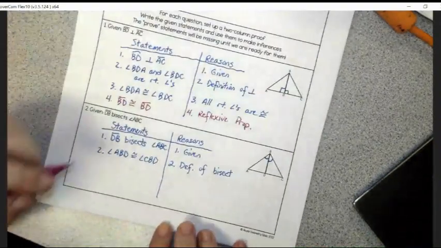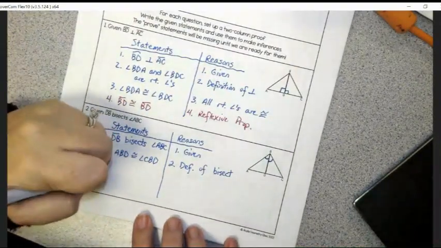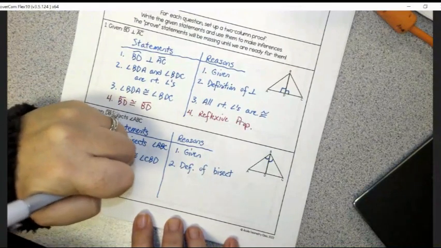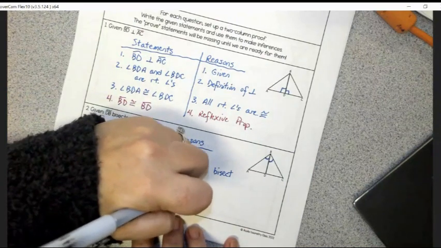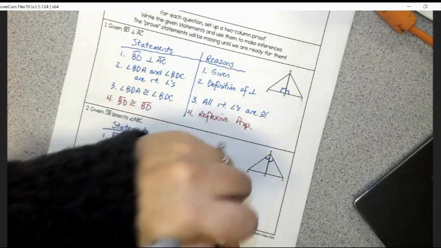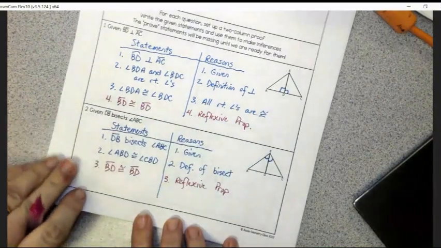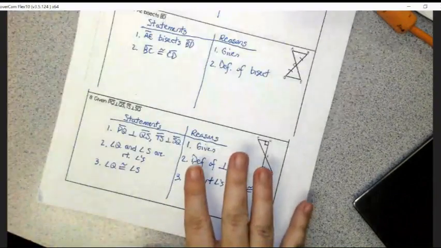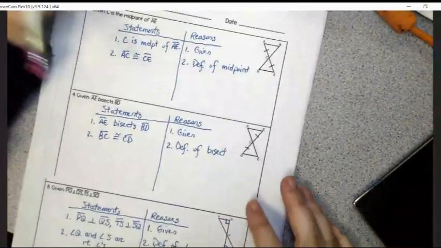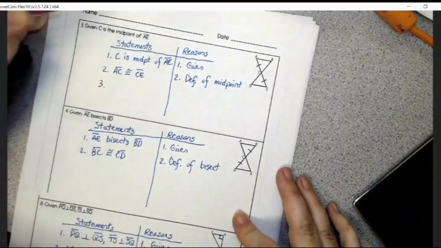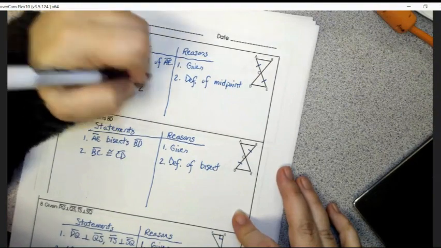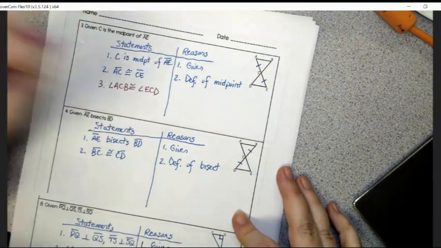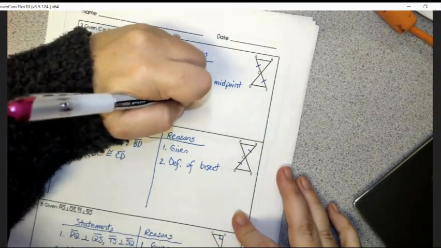Okay, and then the same thing for number 2. It's the same picture, so we can put BD is congruent to BD by the reflexive property. Okay, let's see if there's anything else we can mark from this one. All of the pictures on this side look like a bow tie, so we're going to be able to put some vertical angles. So let's do angle ACB is congruent to angle ECD because vertical angles are congruent.